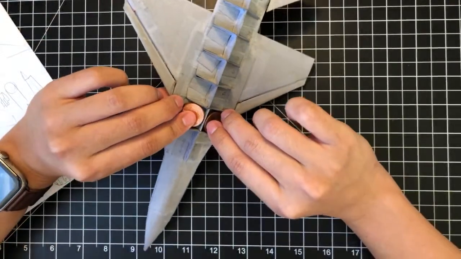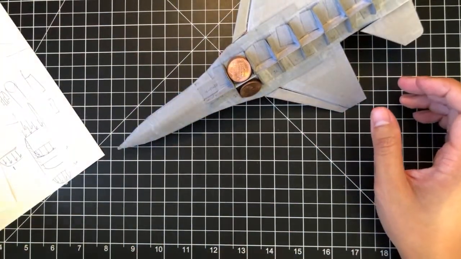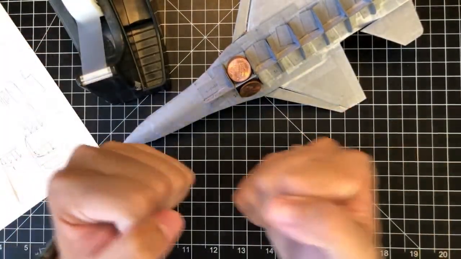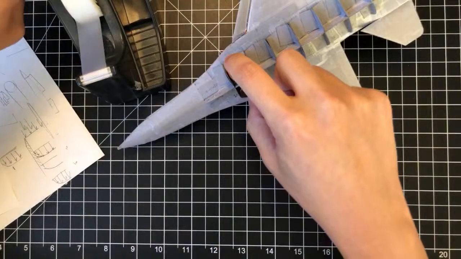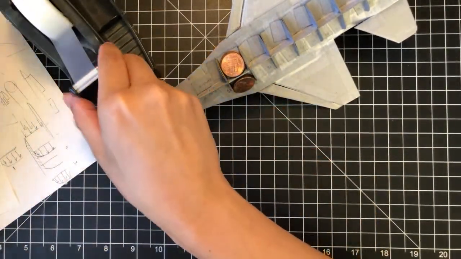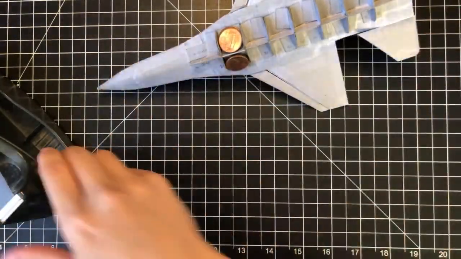So that's the first thing we're going to do here: try and secure this very tightly in between these number 1 and number 2 cross-sectional members. So we'll be doing that.